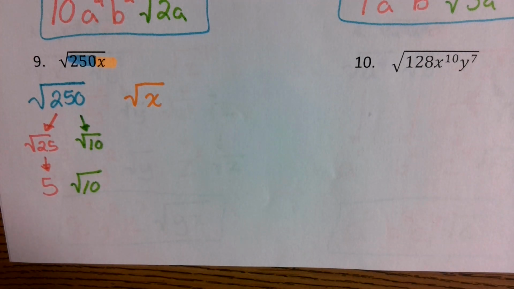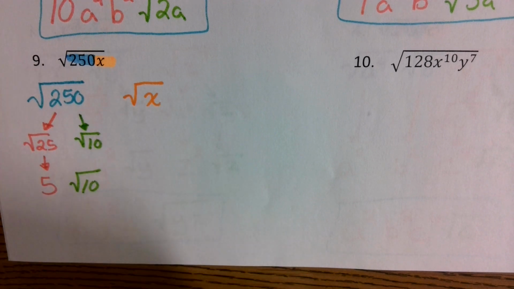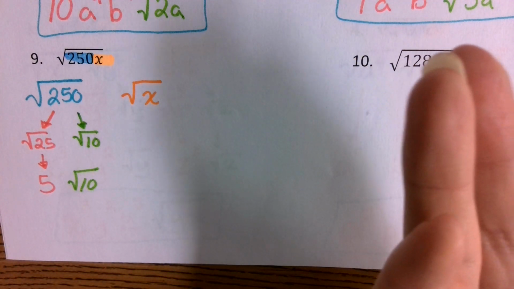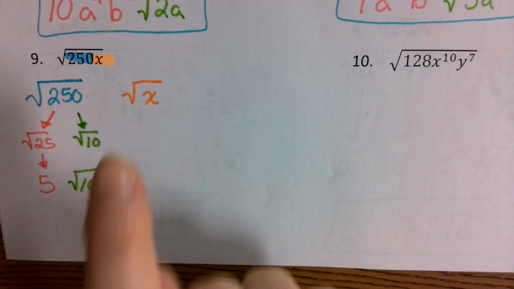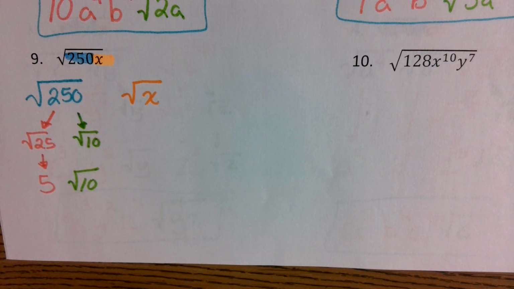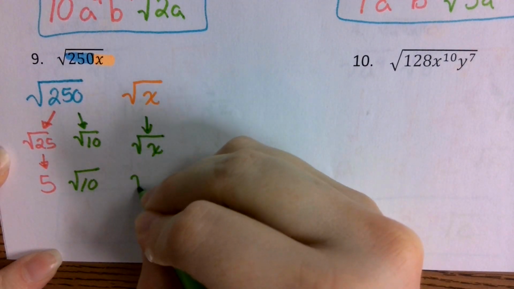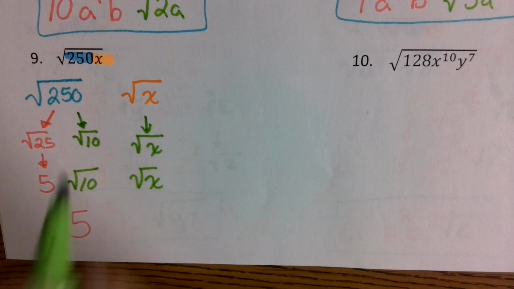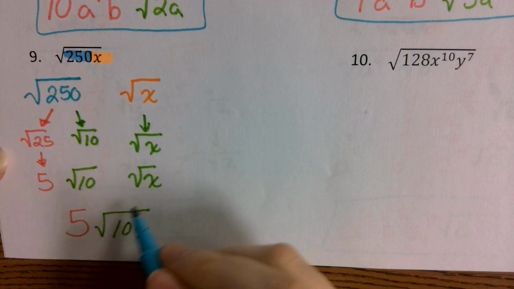Okay, what about square root of x? Can we simplify that? No, it's not a perfect square. And can we pull any perfect squares out of x? Yes or no? Why not? Because it's already an exponent of a 1, right? If it's already an exponent of a 1, that's as simplified as it's going to get. So it's going to stay a non-perfect square. So square root of x. Okay, now we piece it all together, and we're just going to have 5 square root of 10x. That's our final answer.